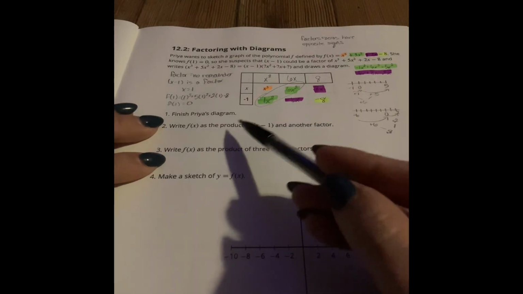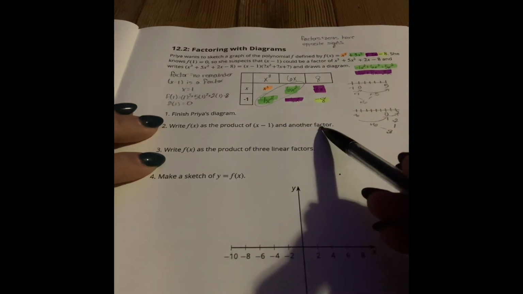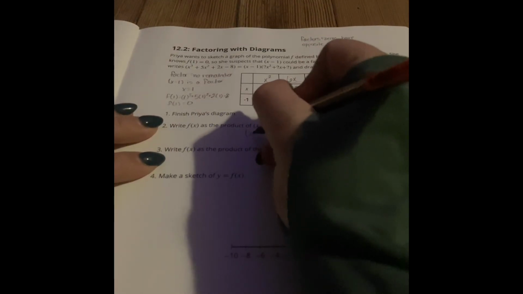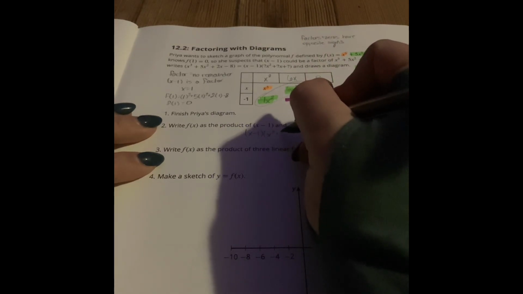So when we write f of x as a product of x minus 1 and another factor, it doesn't specify the degree of this factor, so we can say x minus 1, and then our other factor is what we wrote across the top.